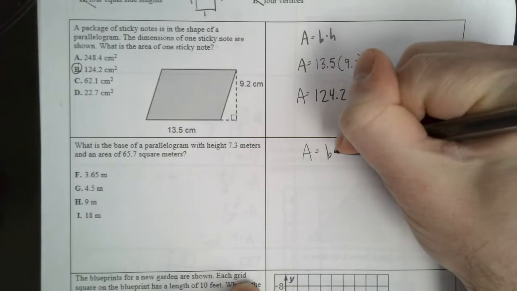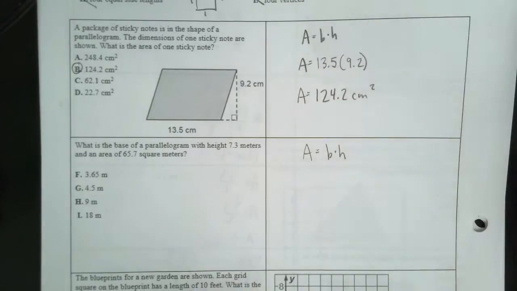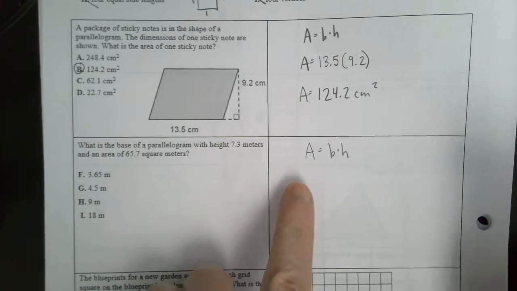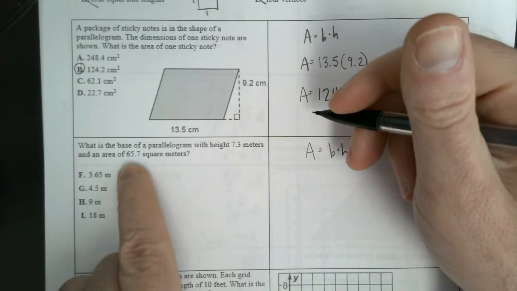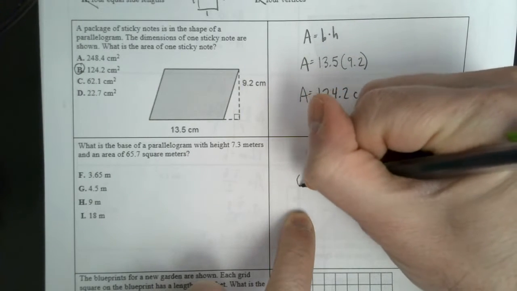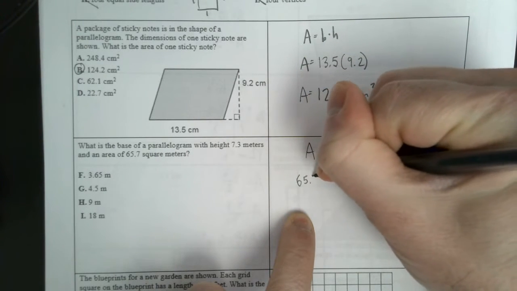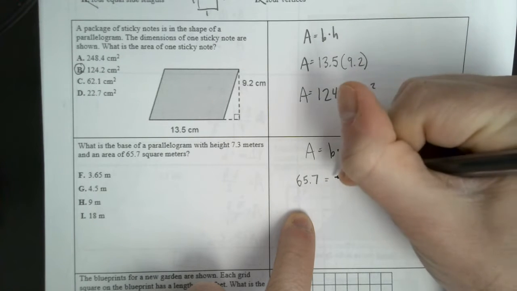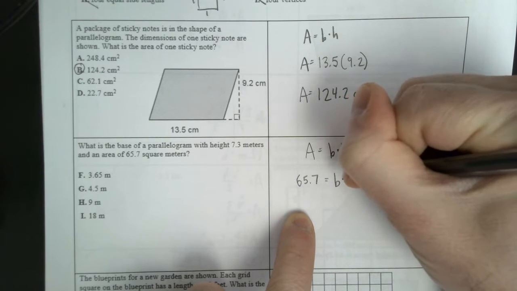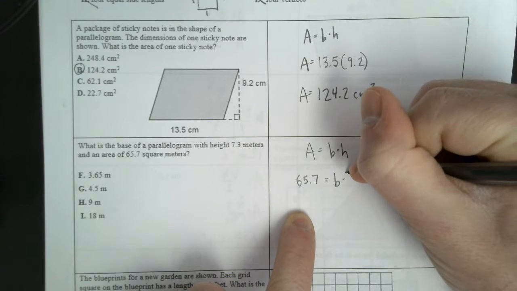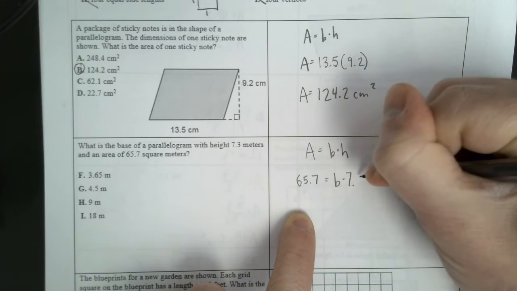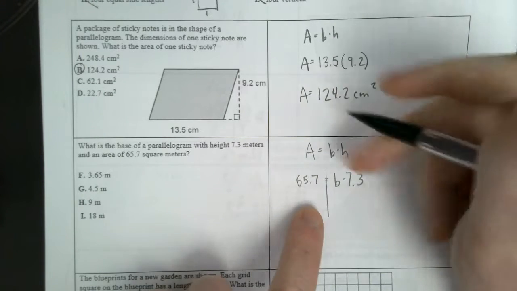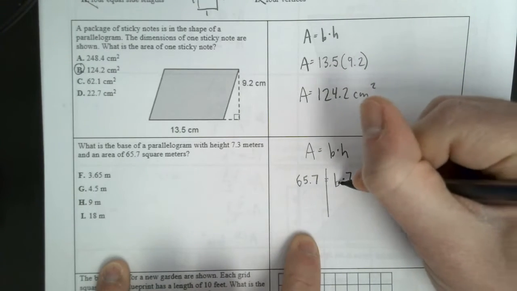We do know the height. We actually know the area. So it's going to change how this one's done a little bit. So the area is 65 7/10. So I'm going to jot that down, 65 7/10. And that equals, the base is B, and the height, I'll put that in parentheses. Well, I'll leave it as a dot. Is 7 3/10.